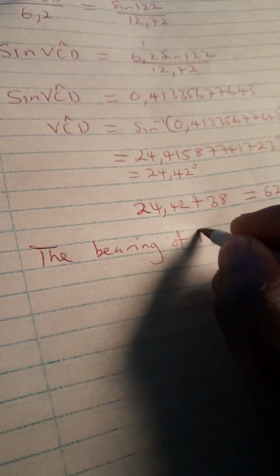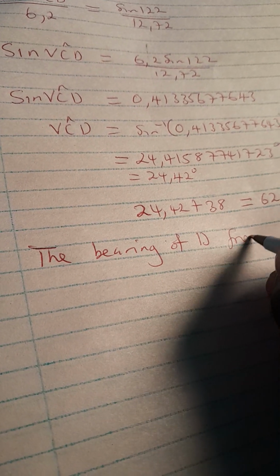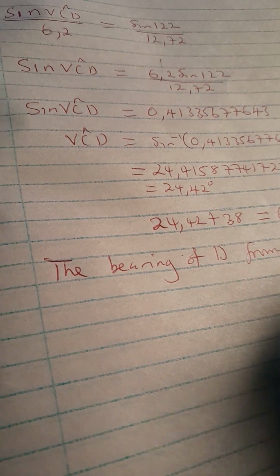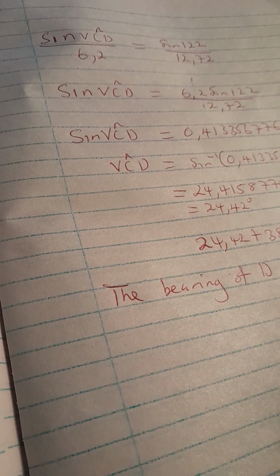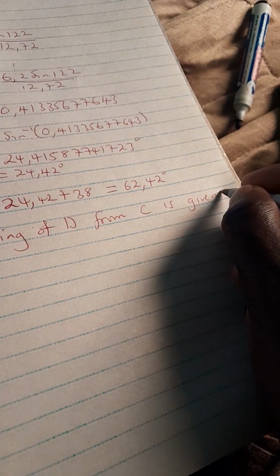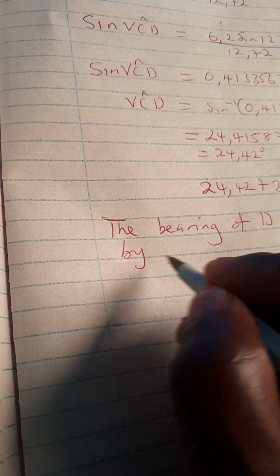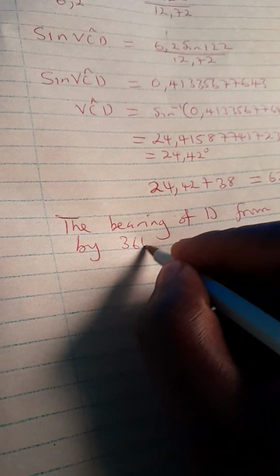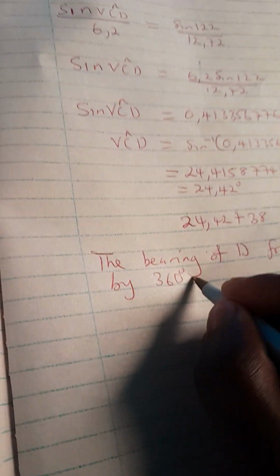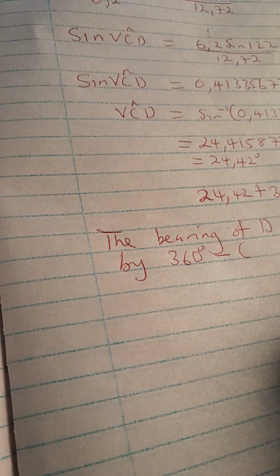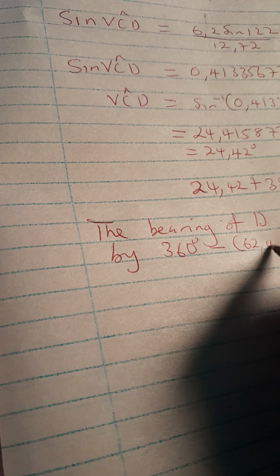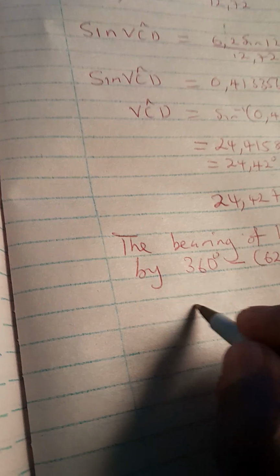Then the bearing of D from C is given by 360 degrees minus 62.42.